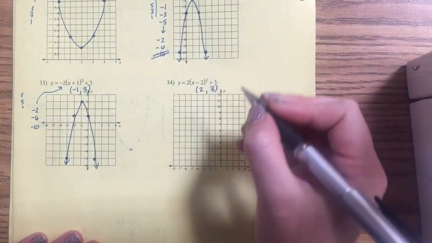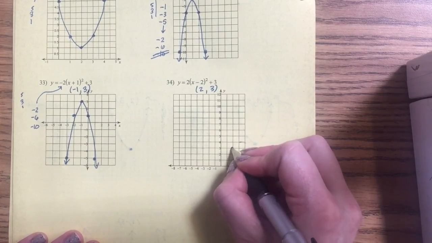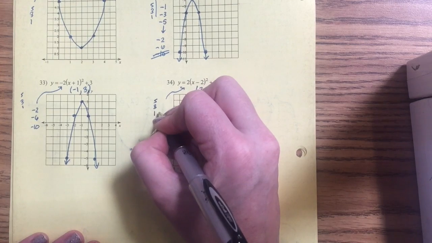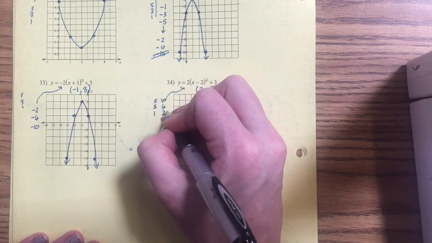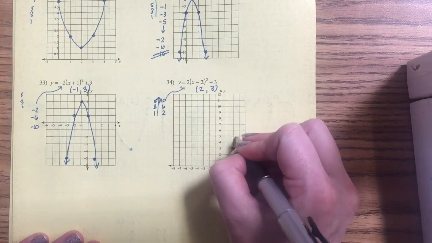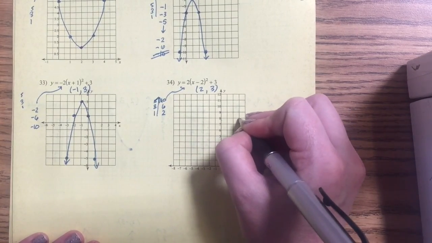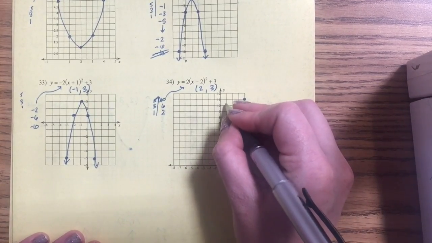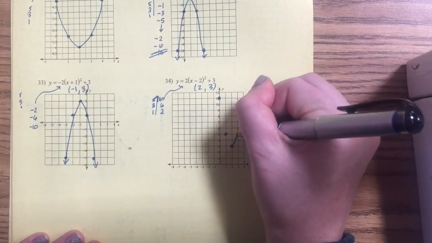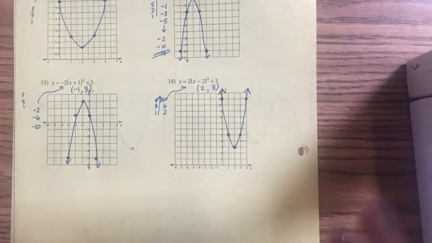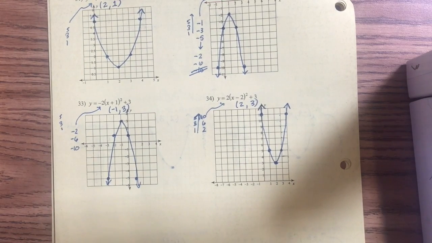Plus 2, plus 3. Now this is a plus 2, so my 1, 3, 5 is going to become 2, 6, 10, going up. It stays positive, so up 2, up 6. Once again, if you really hate using these patterns, you can just make a table and plug numbers in to check.